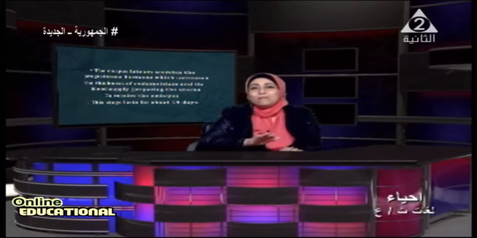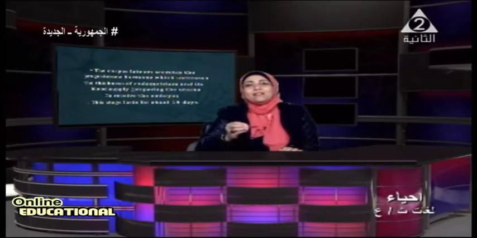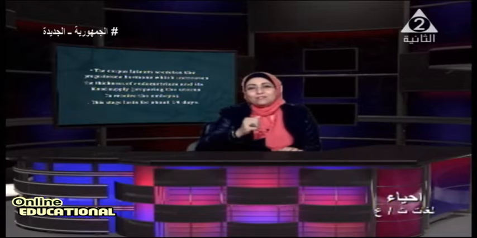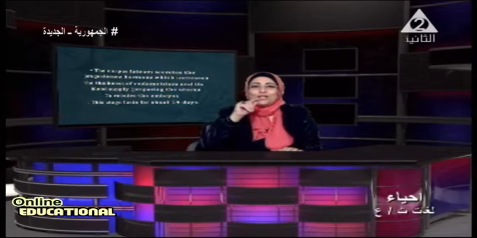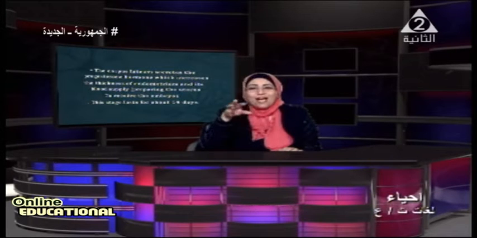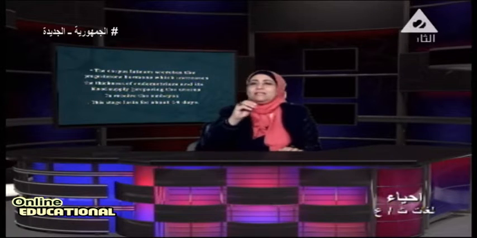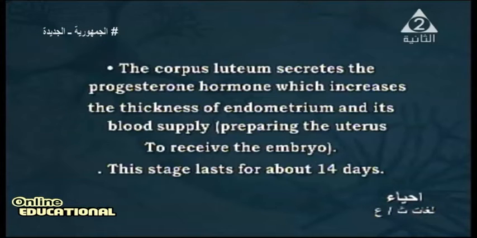But when the ovum is not fertilized, the ovum goes out through the vagina, outside the body, and the wall of the uterus wears out and causes bleeding for the female. The increased thickness of the endometrium and its blood supply prepare the uterus to receive the embryo. This stage lasts for 14 days.